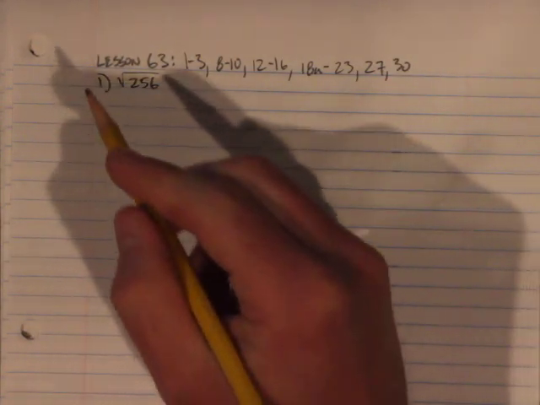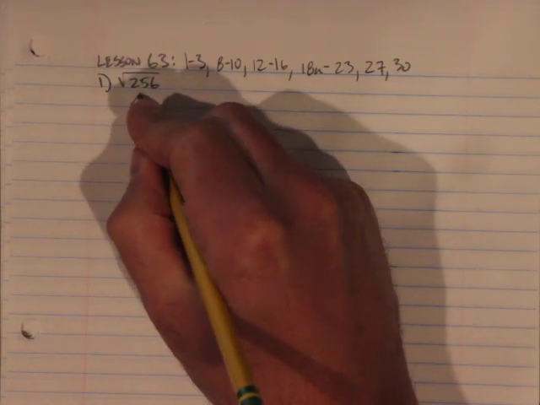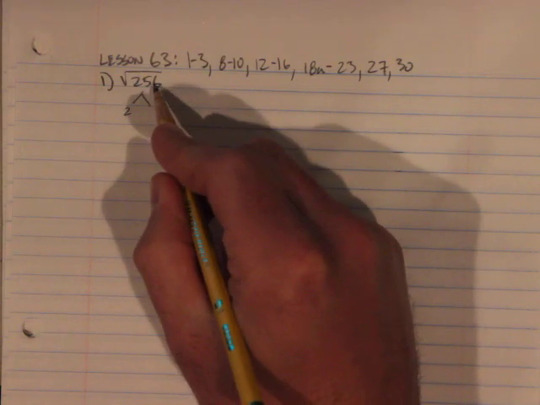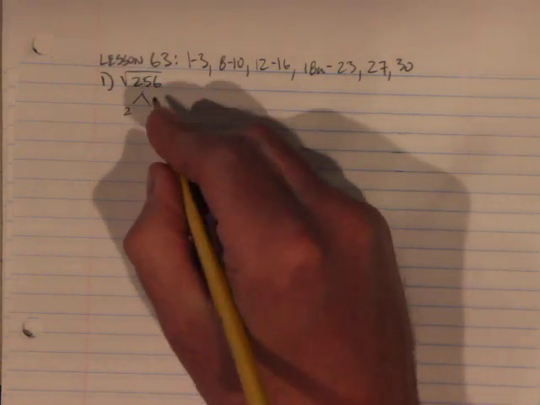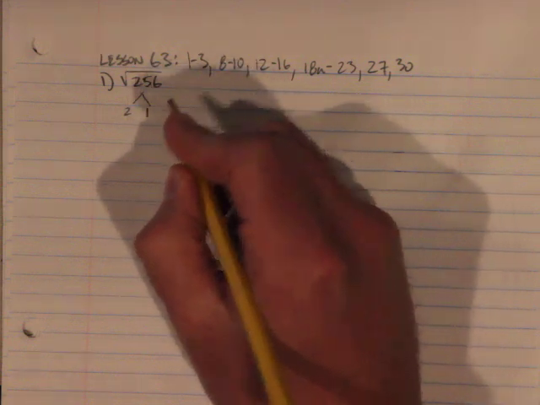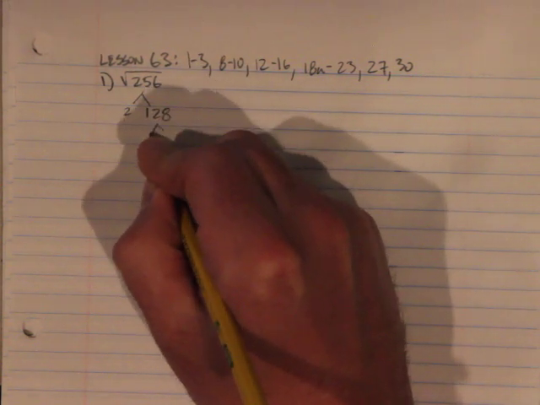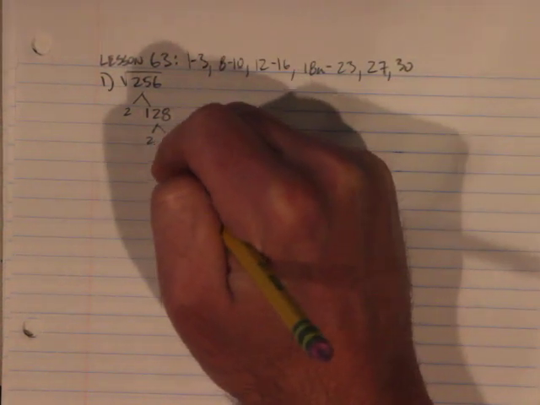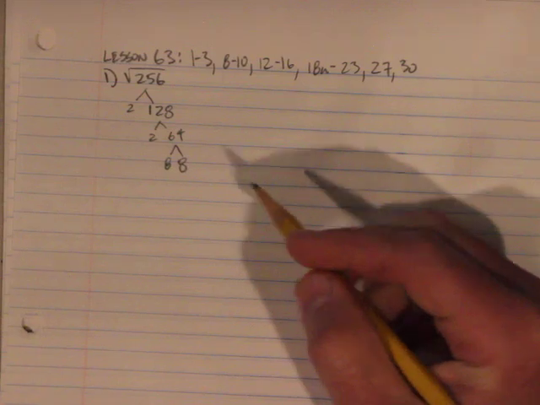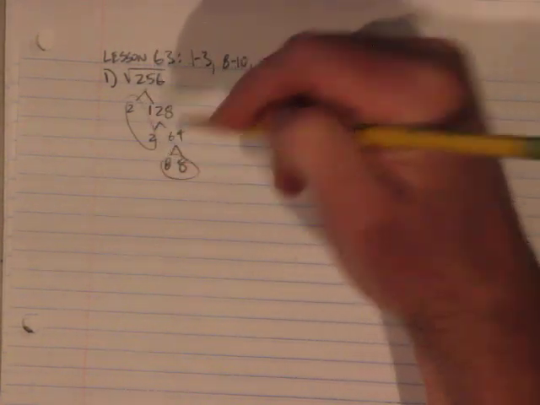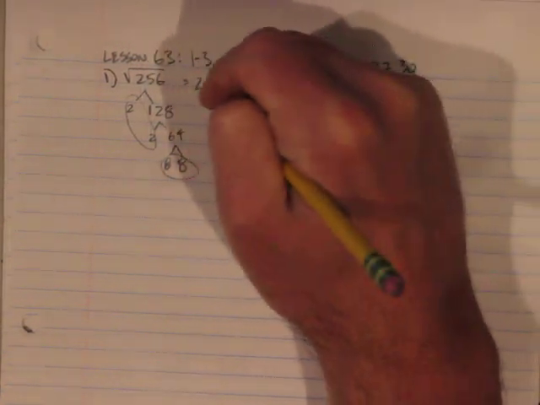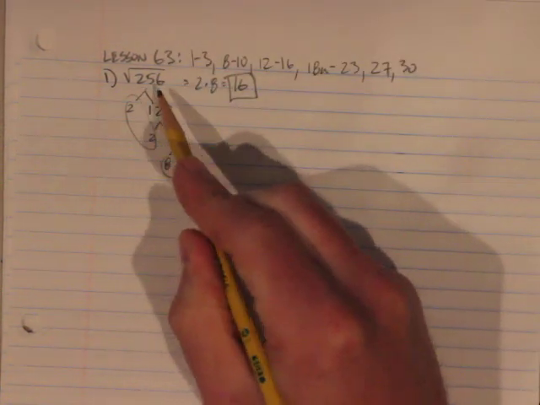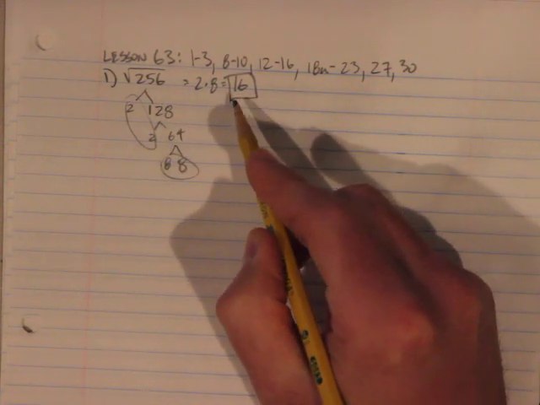Now, let's go ahead and factor this the way I normally would here. I know this is divisible by 2 because it's even. So that's 128 and 2 times 64. Now I know 64 is 8 times 8. So I've got 2 2's and 2 8's. 2 gets to come out, 8 gets to come out. 2 times 8 is 16. So the square root of 256 is 16.